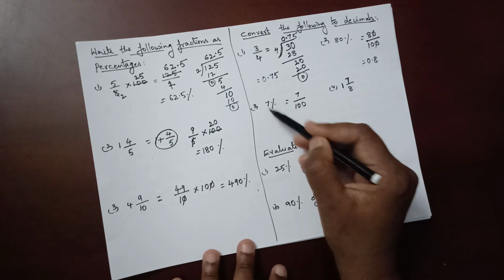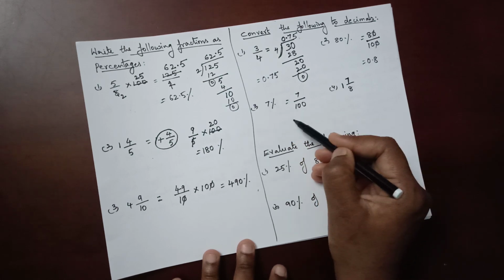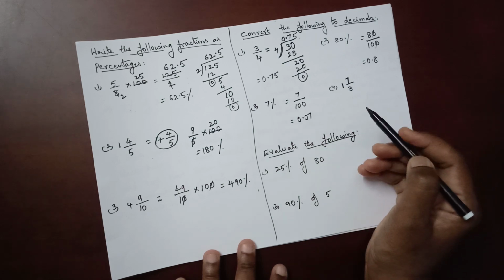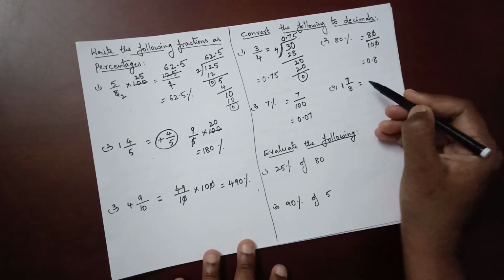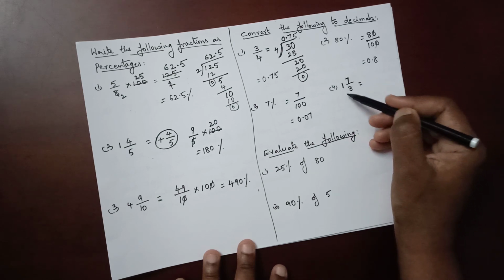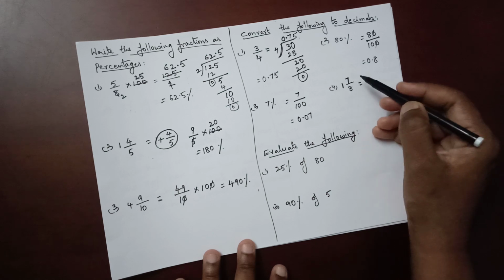Okay, so 7% means 7 by 100. First we are converting the percentage into a fraction. So 7 by 100 means in the denominator we have 2 zeros, so 2 decimal points, 0.07. Now to convert this mixed fraction into a decimal, first change it into an improper fraction.